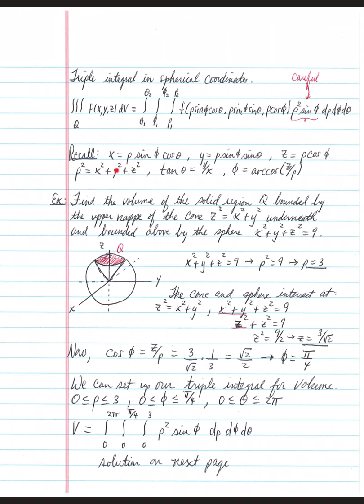Due to our conversion, we can make an easy trade here. These three variables can become rho squared, and that gives us rho equals 3. In the equation of the cone and sphere, we can replace x squared plus y squared with z squared.